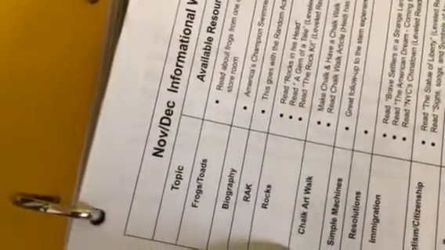This is the second section, November, December, informational topics to choose from. We have things like frogs, toads, biography, random acts of kindness. I haven't gone through and picked what I want to teach, but they're there ready and waiting to be reviewed.